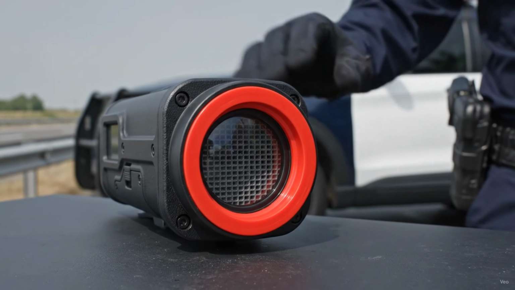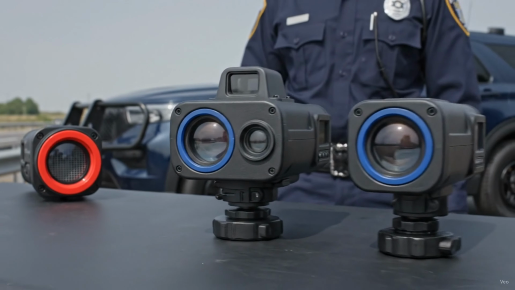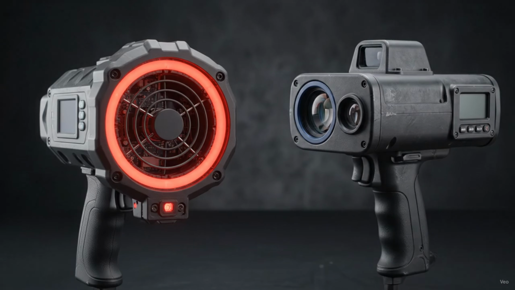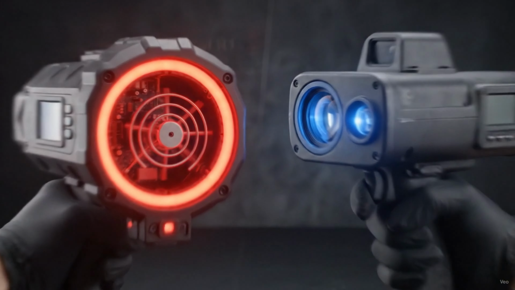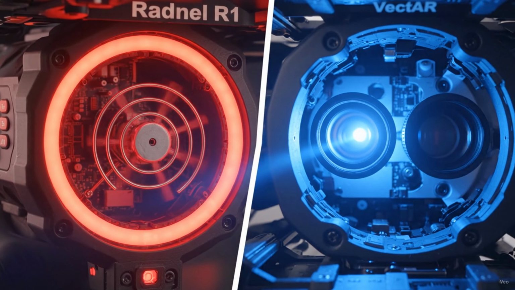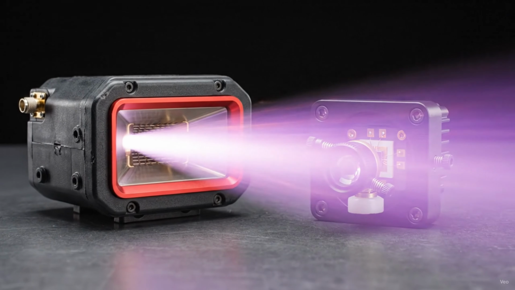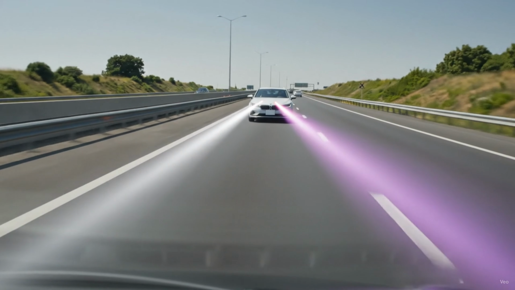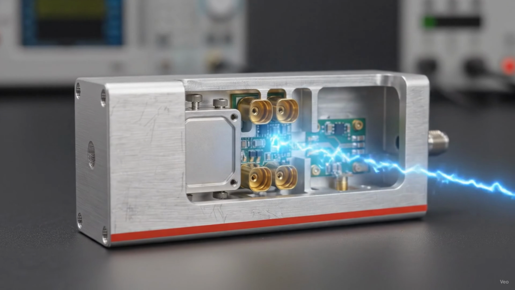What appears to be one simple trigger pull is actually a rapid engineering process. A signal is generated and directed toward the road. A vehicle reflects a tiny portion of it back. Sensitive electronics isolate the return from surrounding noise. The processor analyzes either its frequency or its travel time, verifies the data, and converts it into the speed shown on the display.